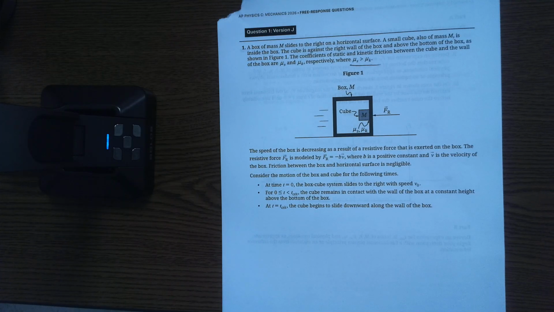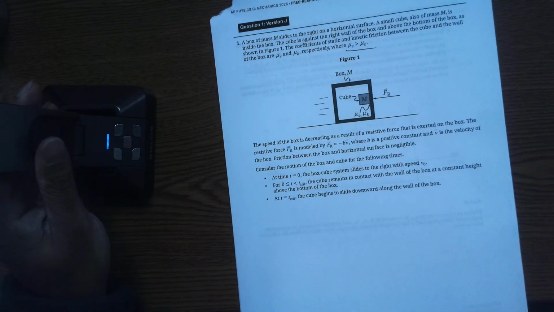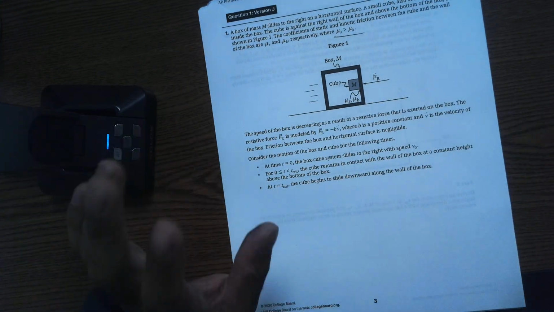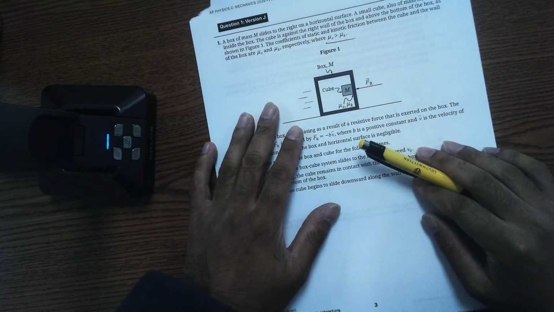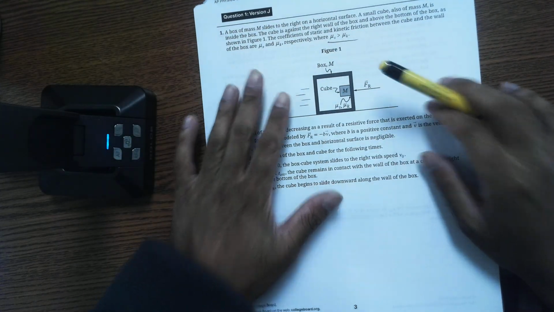Actually, no, sorry, first things first. If you had a different version of your free response questions, they were not publicly released, unfortunately. I don't think College Board is going to publicly release them, so anything that they do publicly release, I'll go through them. But right now, this is the only version we have.